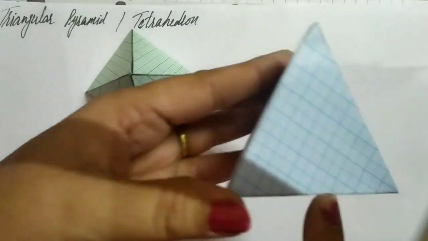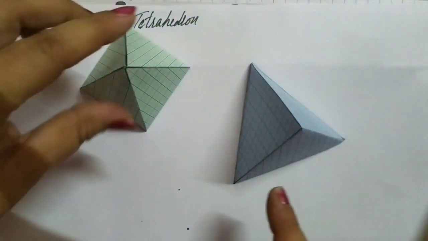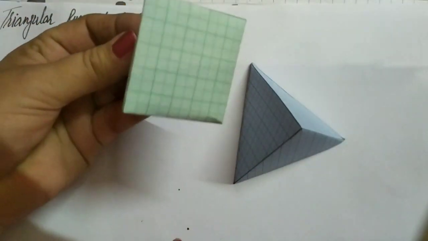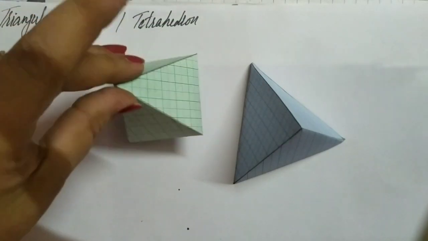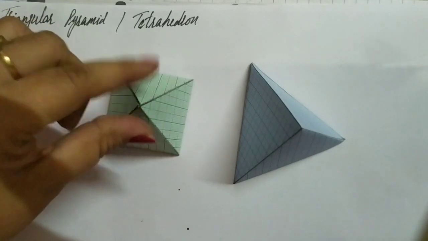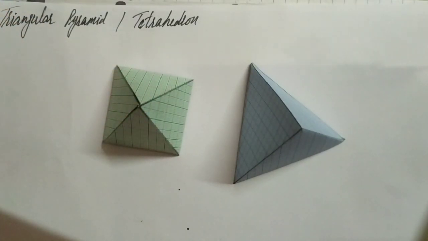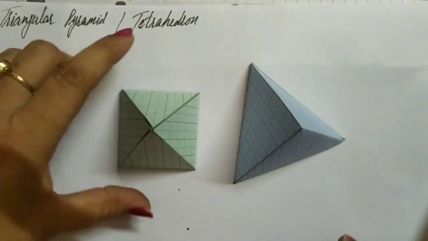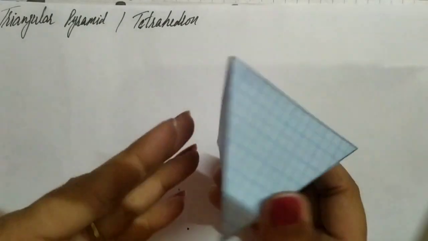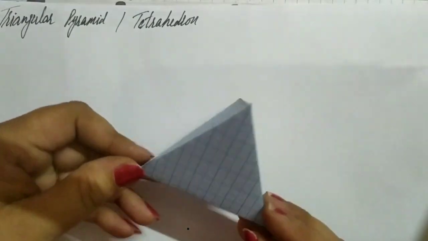If its base is a triangle, then it will be called a triangular pyramid, and if its base is a square, then a square pyramid. Similarly, for a pentagon base, it will be a pentagonal pyramid, and for a hexagonal base it will be a hexagonal pyramid. Now let's draw the net of a triangular pyramid, another name for which is tetrahedron.